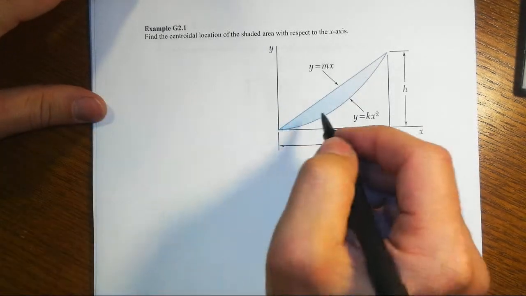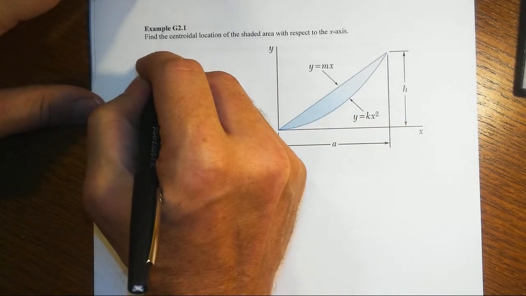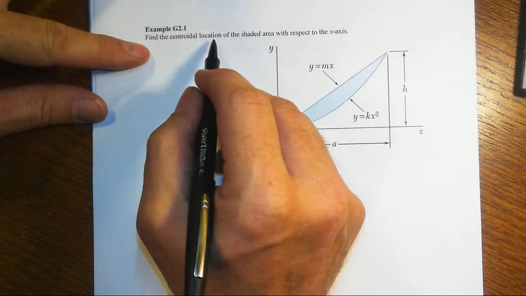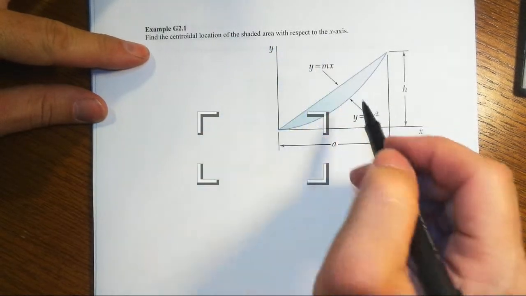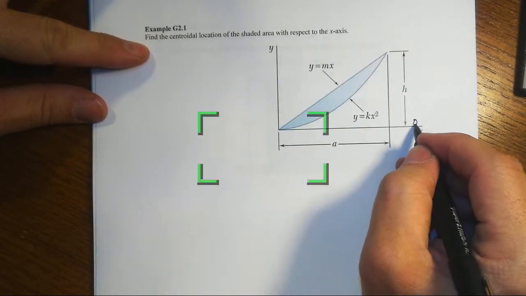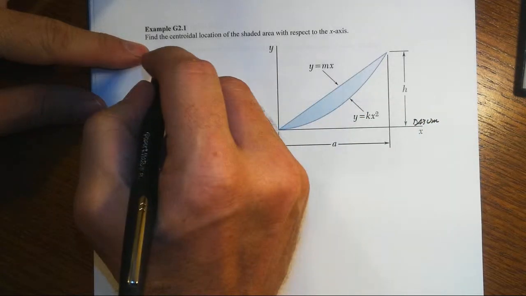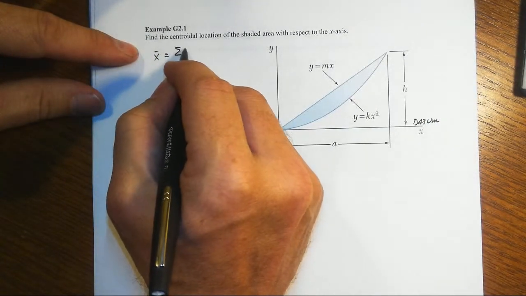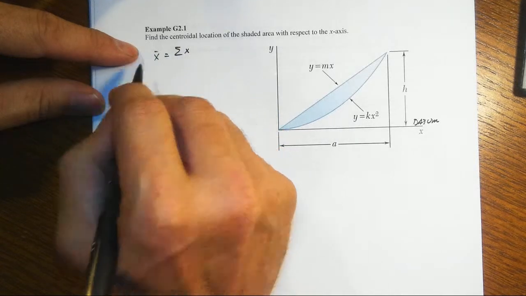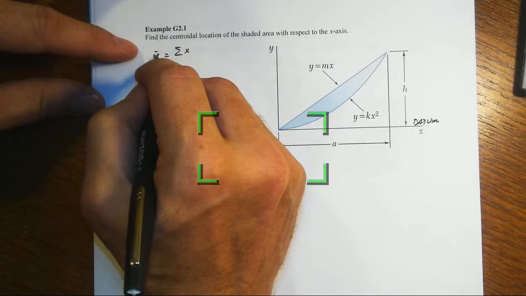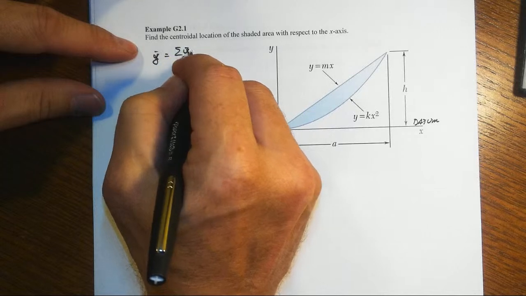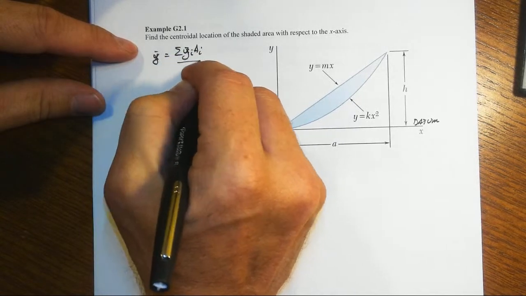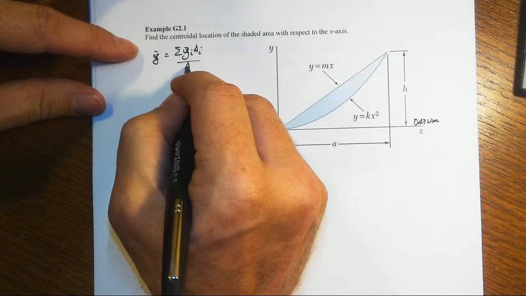If we're dealing with a continuous world, the discrete one says that, for instance, say we want to find the centroidal location of the shaded area with respect to the x-axis. There's our datum. In the discrete world we'd say x bar is equal to the sum of the composite areas. Oops, sorry, we want it from the x-axis, so that's y bar. It would be the sum of the y bar A first moments of all the composite areas divided by the total area.